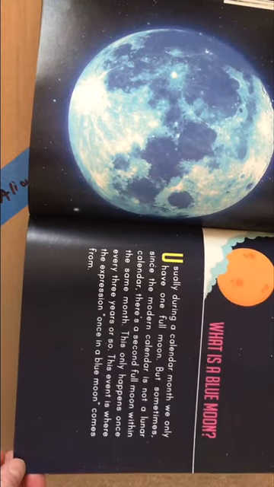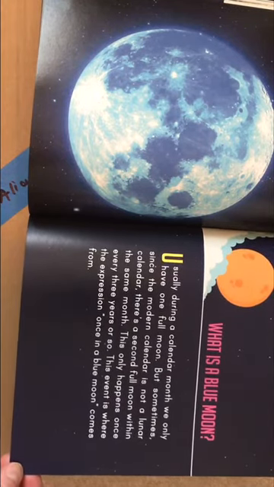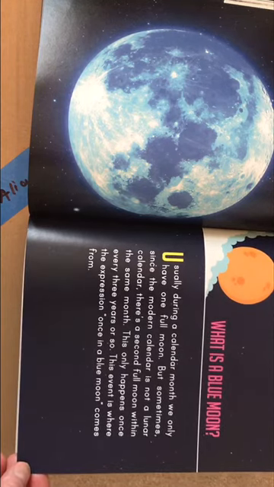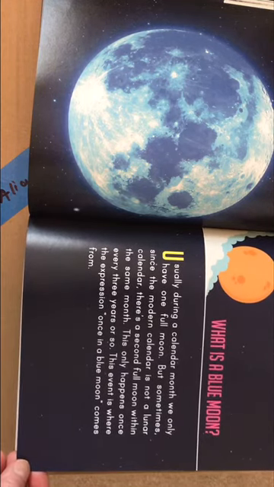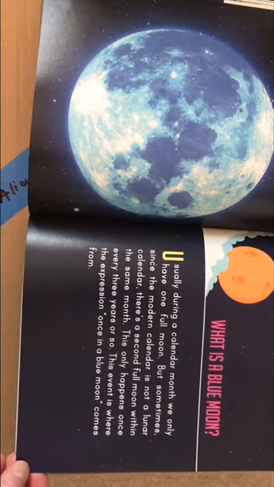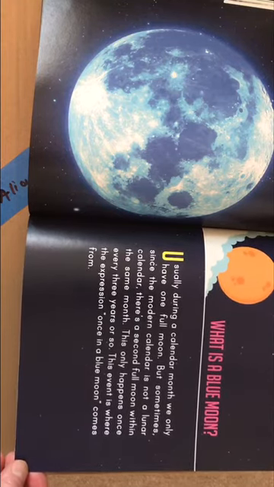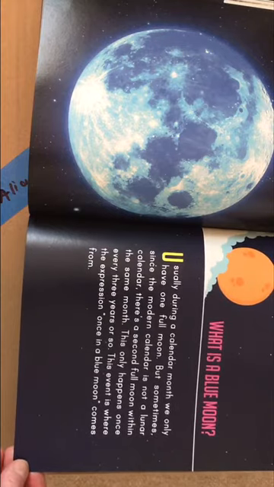What is a blue moon? Usually, during a calendar month, we only have one full moon, but sometimes, since the modern calendar is not a lunar calendar, there's a second full moon within the same month. This only happens once every 3 years or so. This event is where the expression, once in a blue moon, comes from.